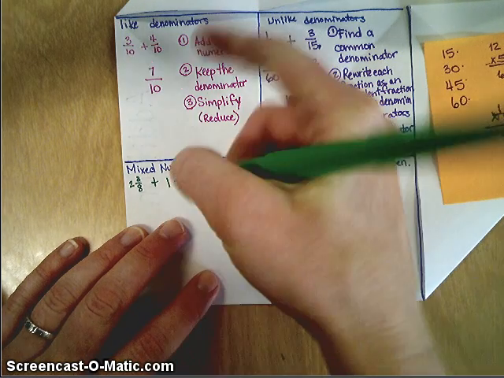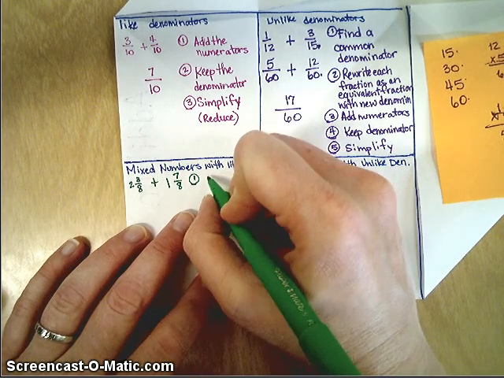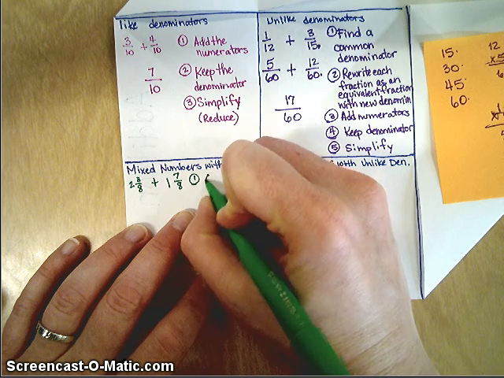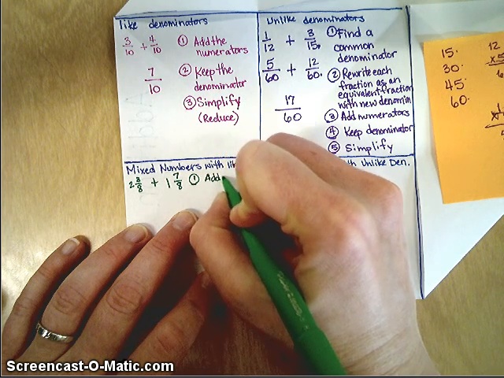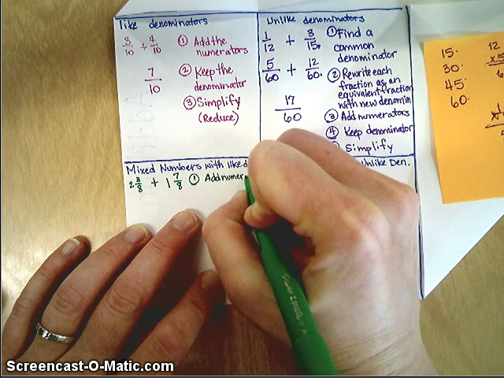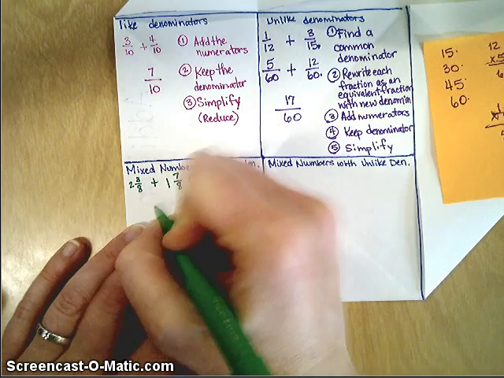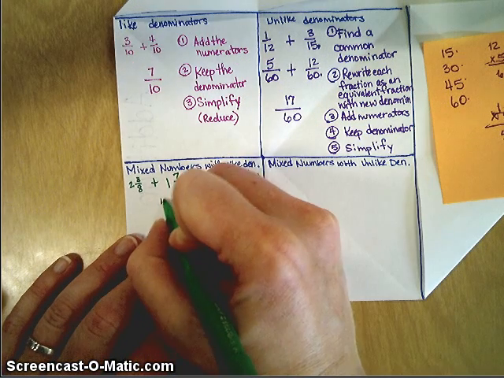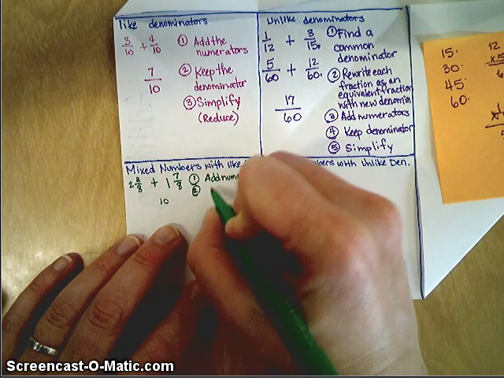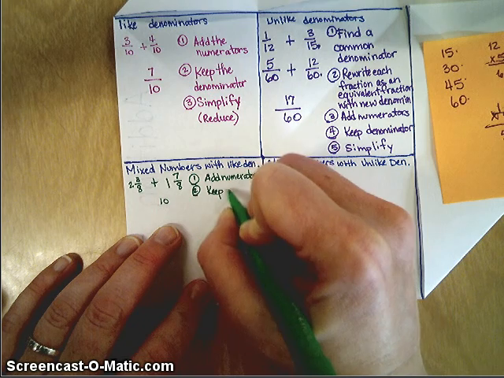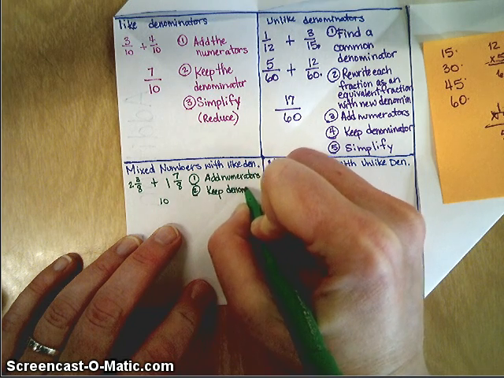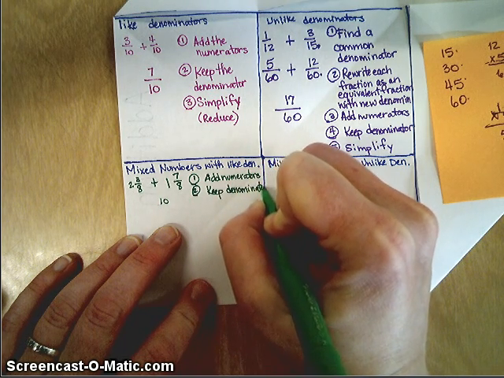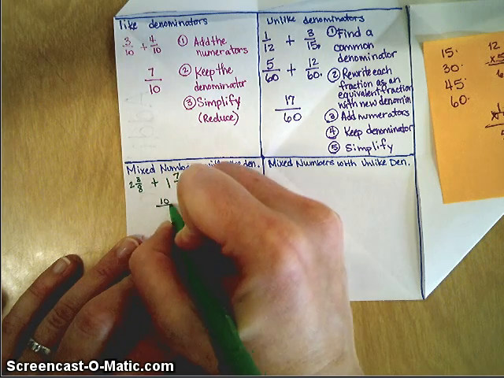So it's similar to this one up here, that we add the numerators. 3 plus 7 is 10. Second, we keep the denominator. So that will be over 8.